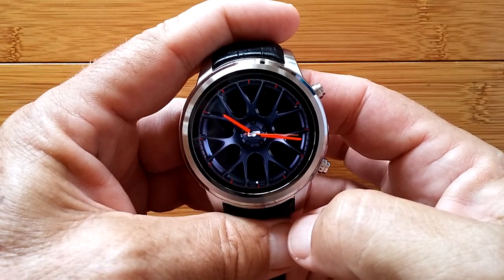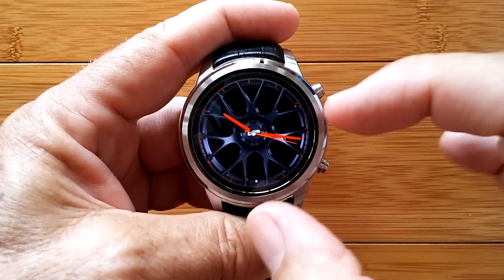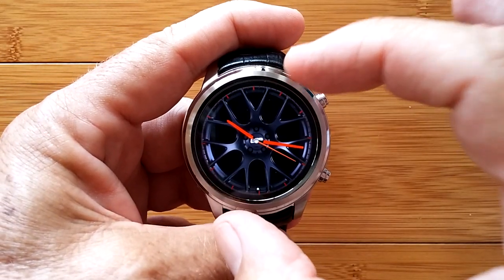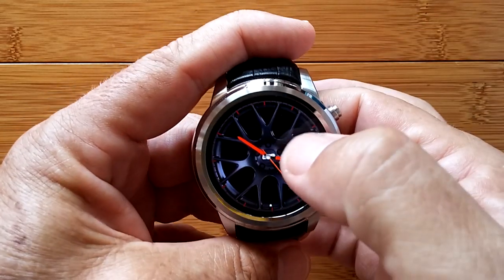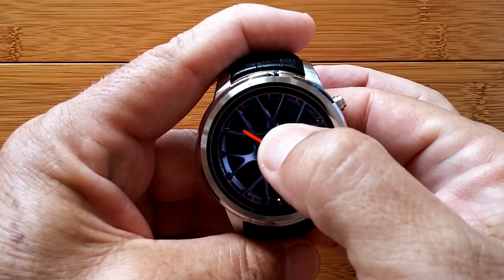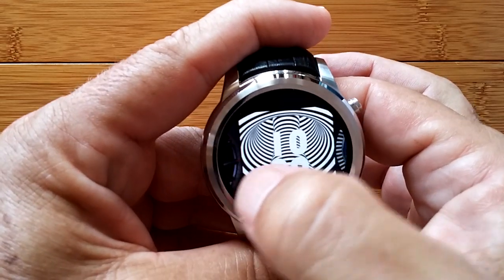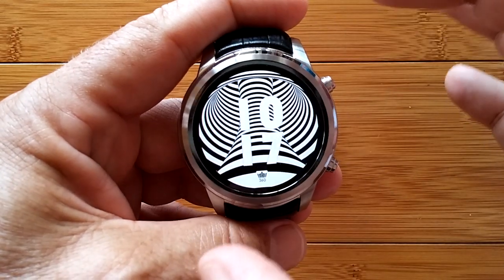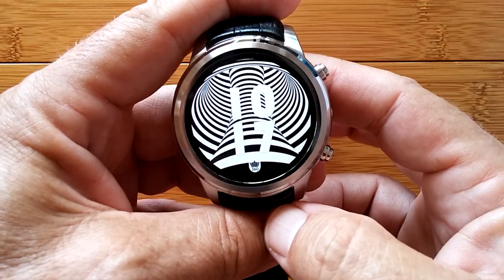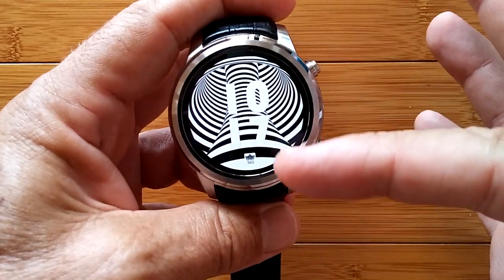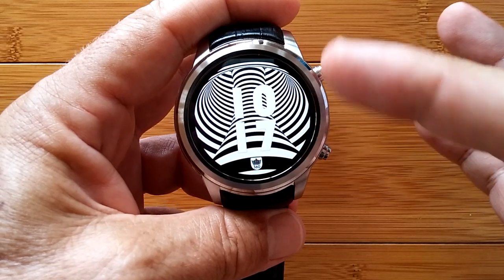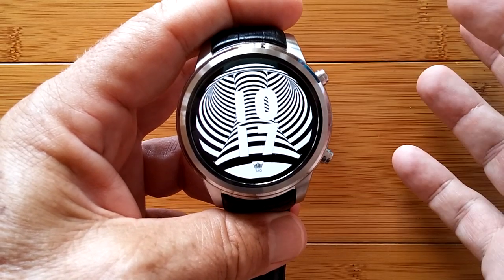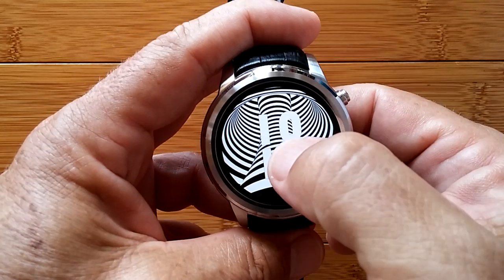Here's another design. Some of these are soft. Now, these AMOLED watch faces, each pixel is illuminated separately. When you have black and pure black like that, you're able to reduce the power consumption of the watch. Here's another one where we're using that digital technology to create an optical illusion that's moving.